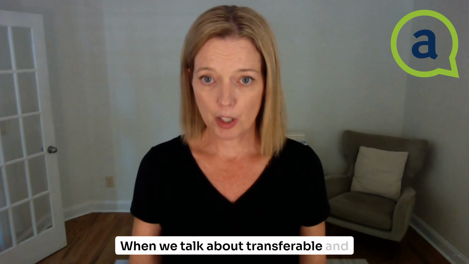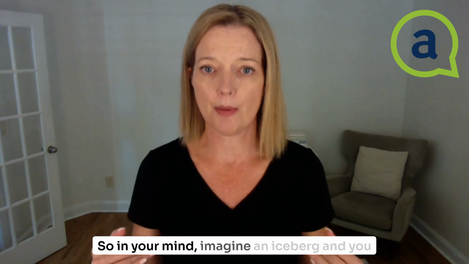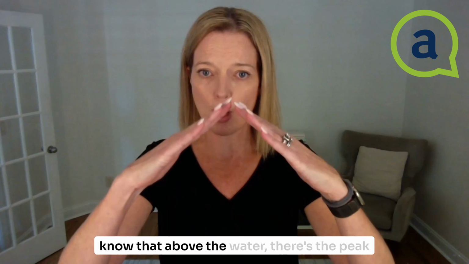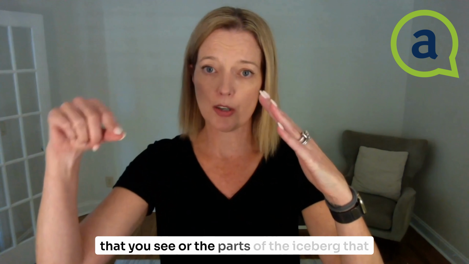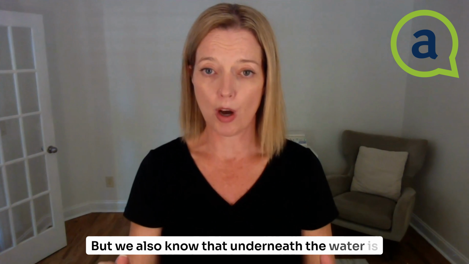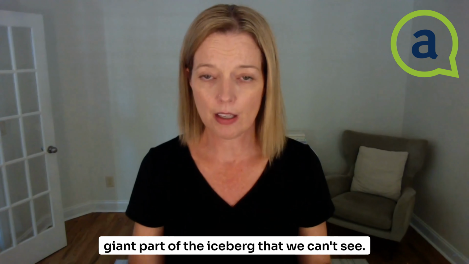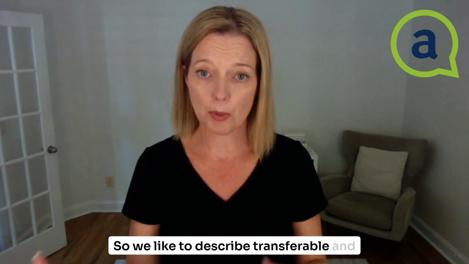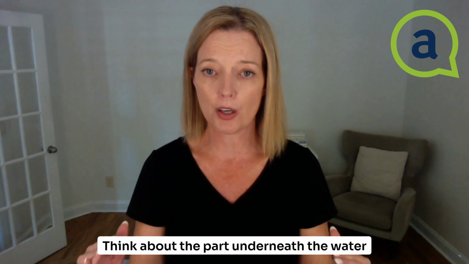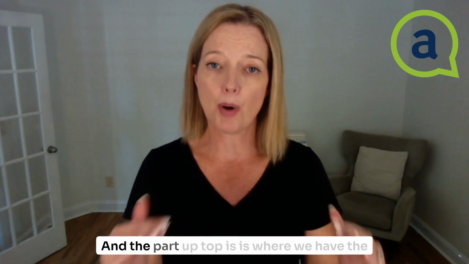When we talk about transferable and non-transferable skills, we use an analogy of an iceberg. In your mind, imagine an iceberg, and you know that above the water there's the peak, the parts of the iceberg that are visible up top. But underneath the water is a vast, giant part of the iceberg that we can't see. So we like to describe transferable and non-transferable skills considering that iceberg. Think about the part underneath the water that we're not seeing as the part where transferable skills are happening. And the part up top is where we have the non-transferable skills.